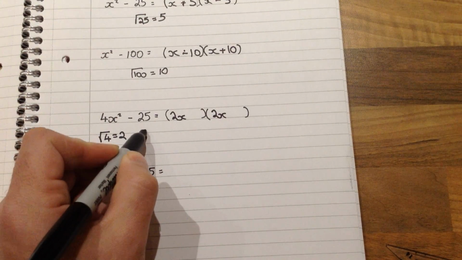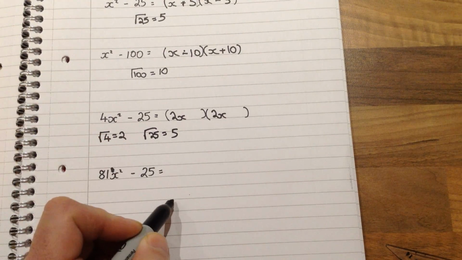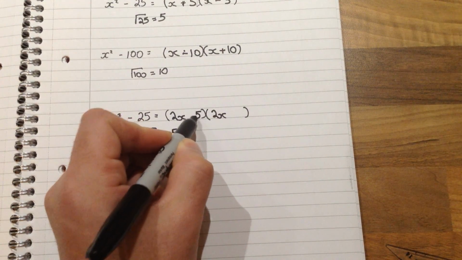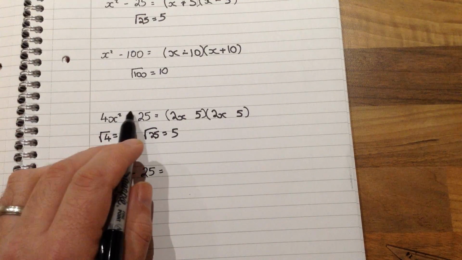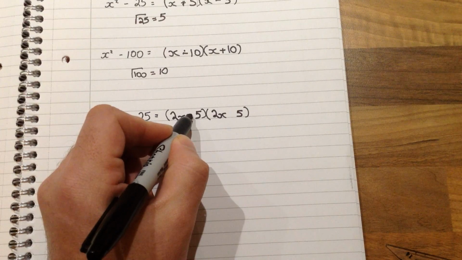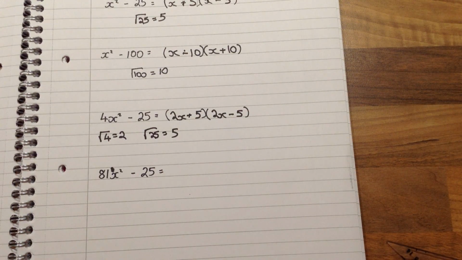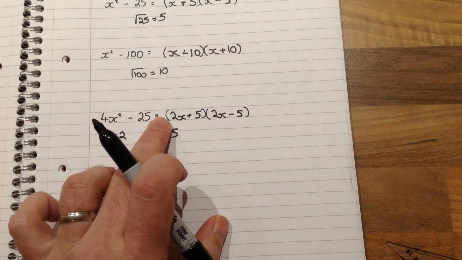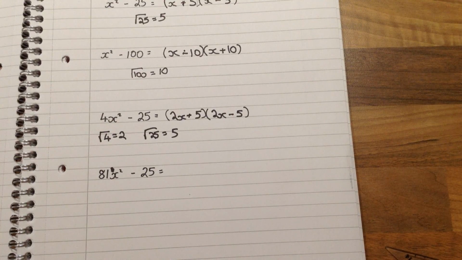The square root of 25, so this number at the end, is 5. So that tells me that I need a 5 in both. In order for there to be no term with an x on its own, we still need 1 plus and 1 minus. So we've square rooted the numbers to give us each of the parts of our answer.